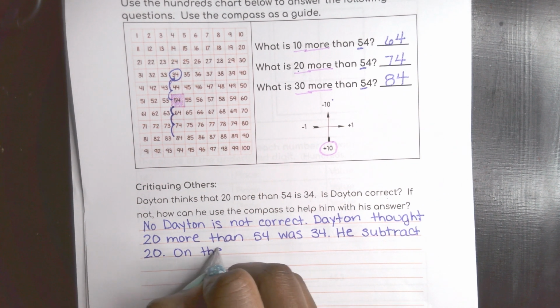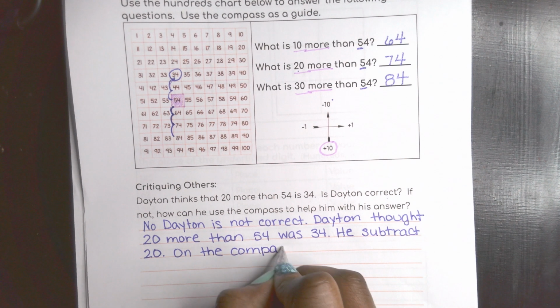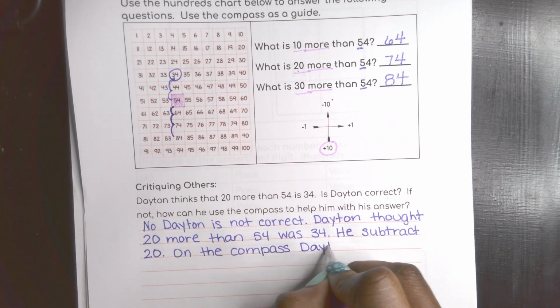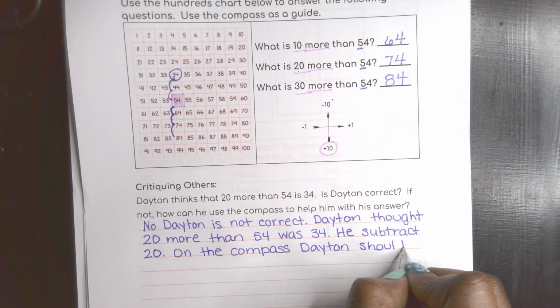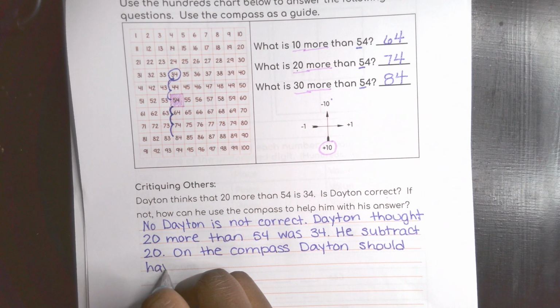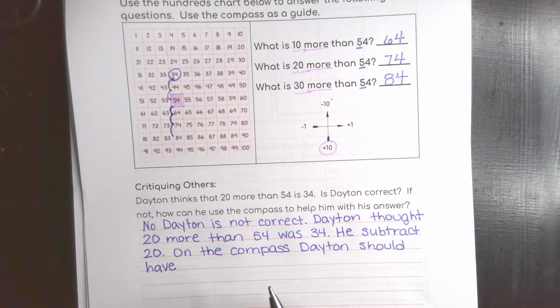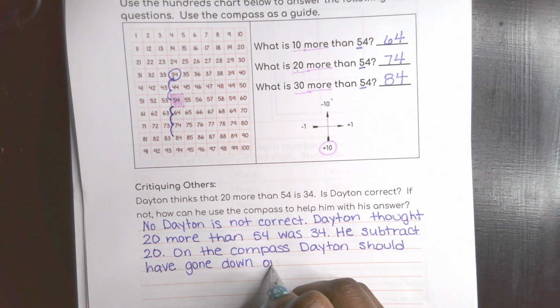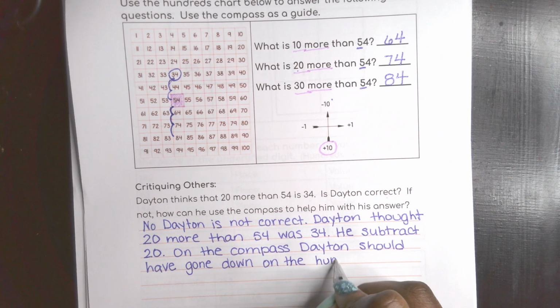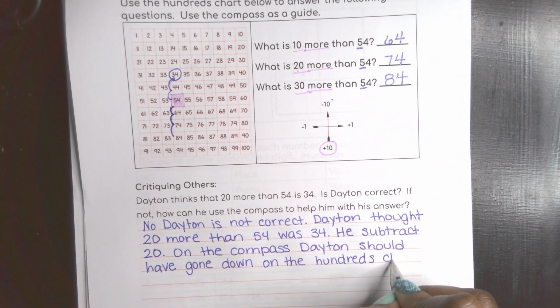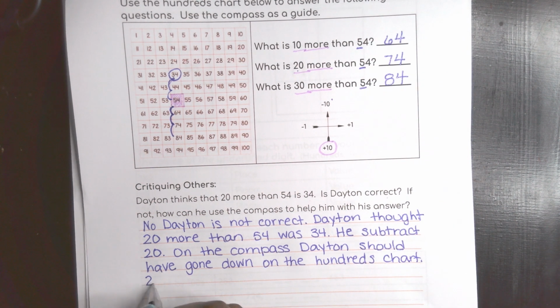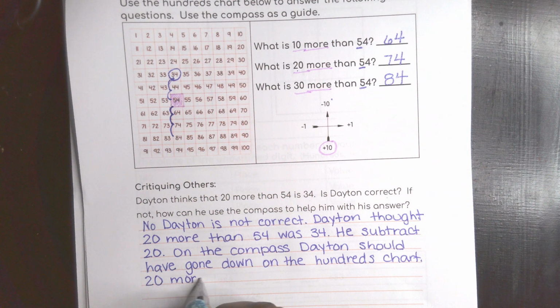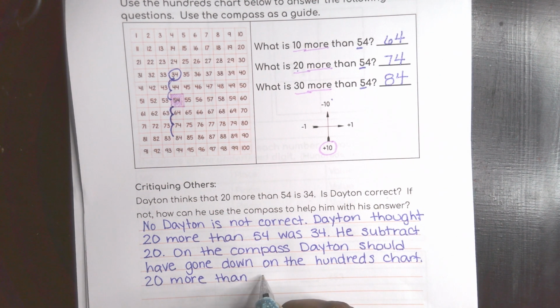On the compass, Dayton should have gone downward, or we could just say gone down on the hundredths chart. 20 more than 54 is 74.